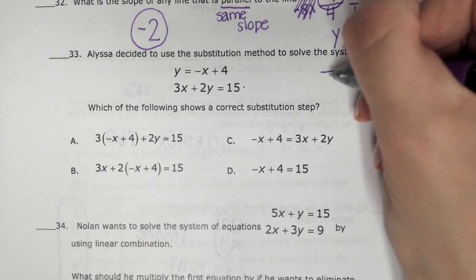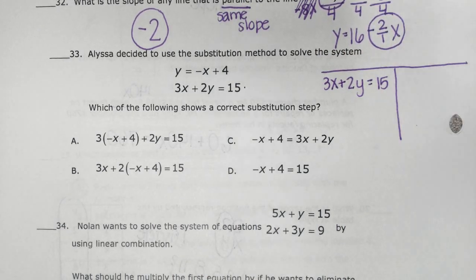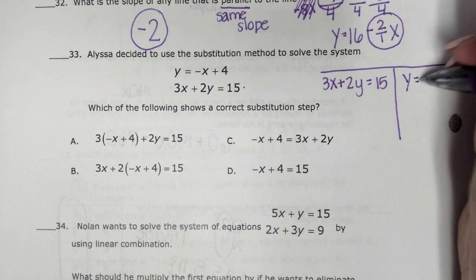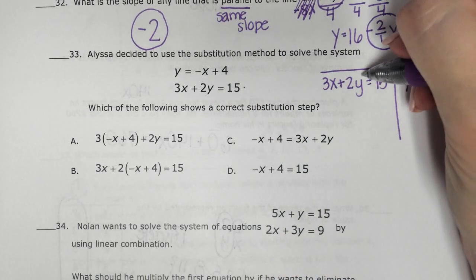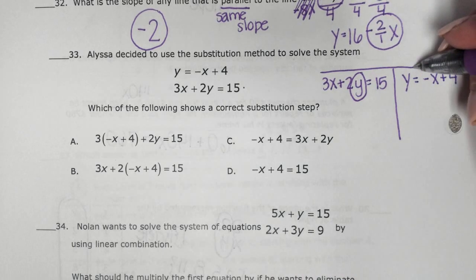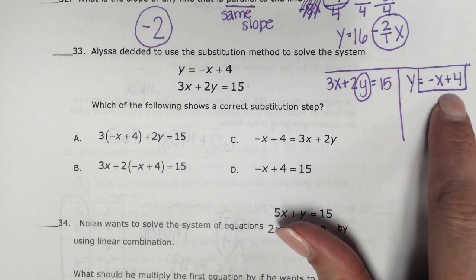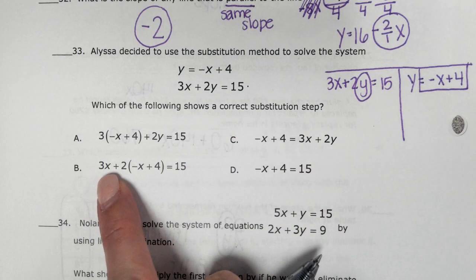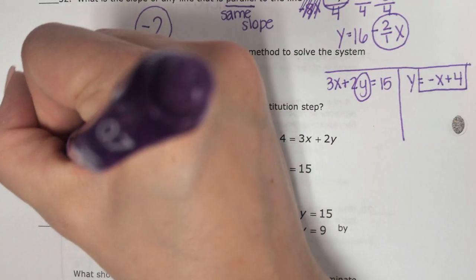So looking at these, I would say the bad news is this 3x plus 2y equals 15. That's just nasty. It's in standard form. I hate that. My good news is y equals negative x plus 4. And why is this good news? Because the y is by itself. They're telling us that y is the same thing as negative x plus 4. So when we're writing it, instead of y, you're going to put this box. So we would get 3x plus 2 parentheses, negative x plus 4 equals 15.